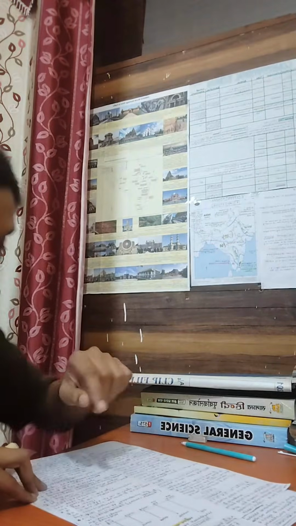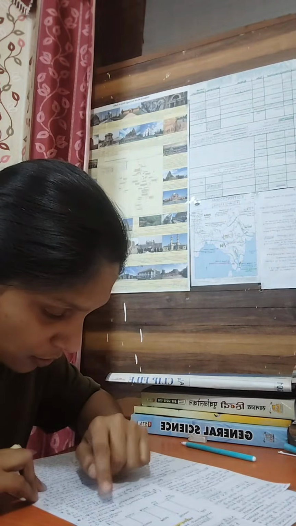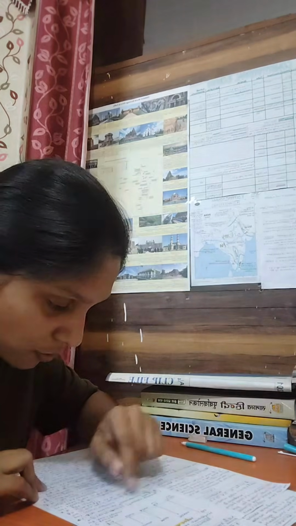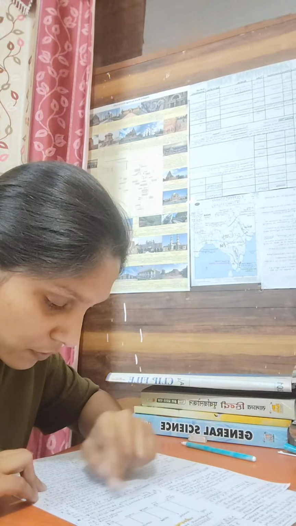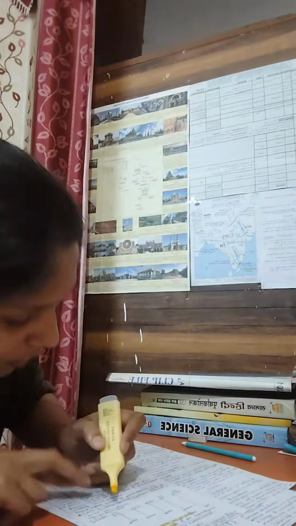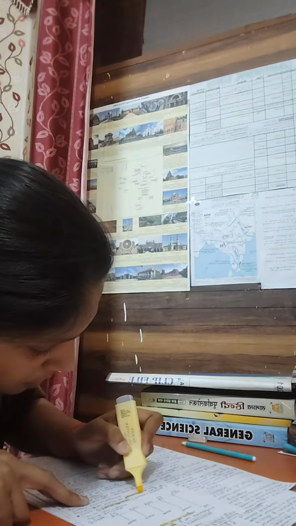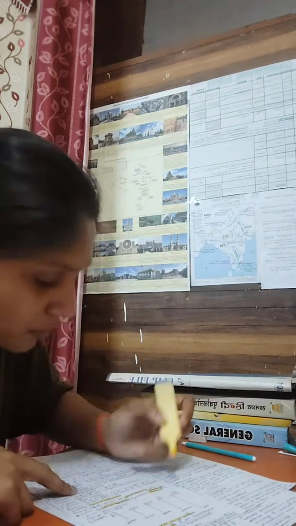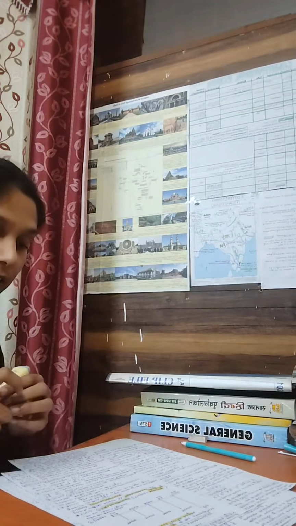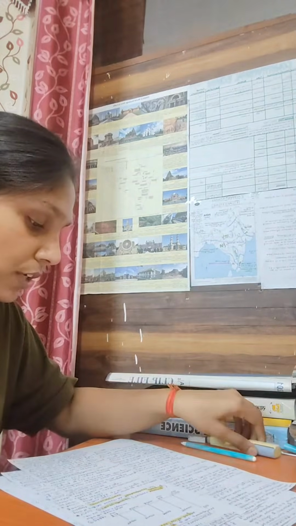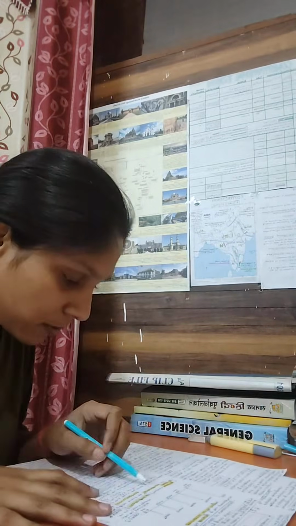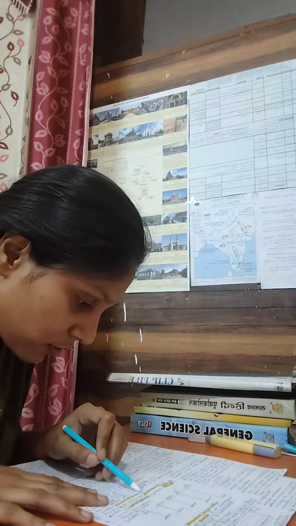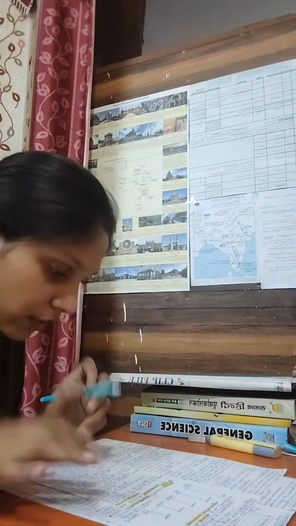Then comes the troposphere. Tropos means rotating or changing, continuously rotating or changing. The troposphere is also known as the turbosphere or convectosphere.